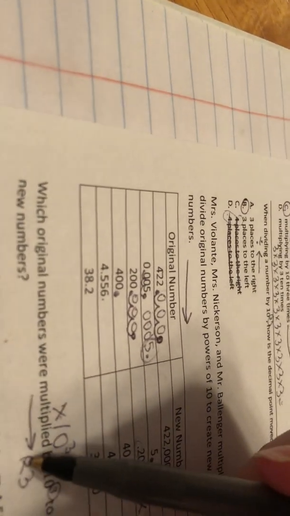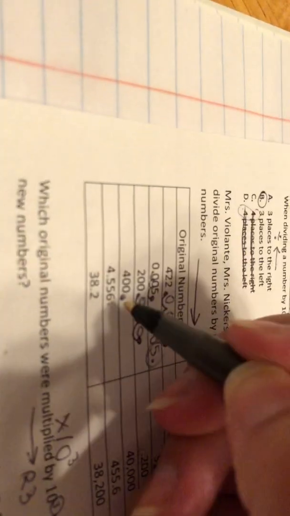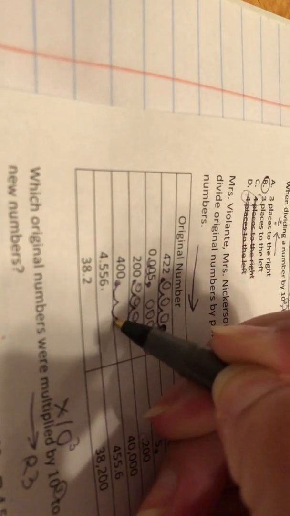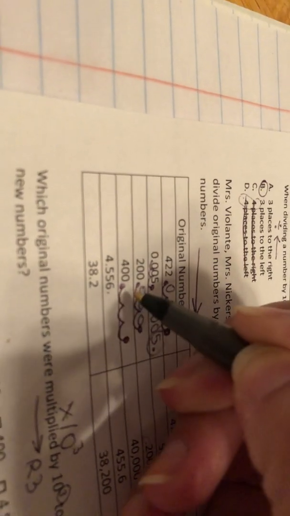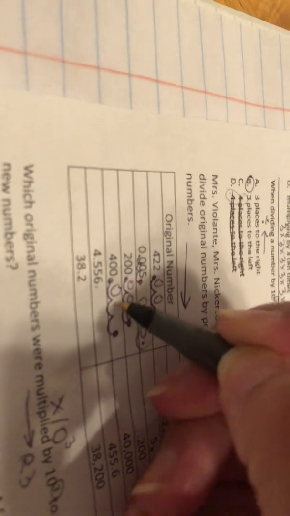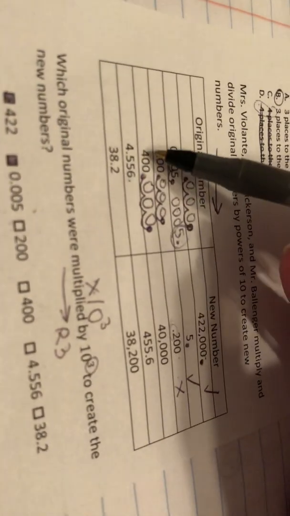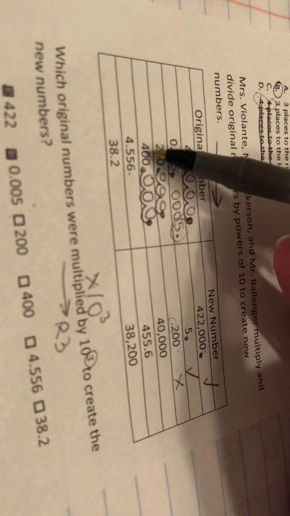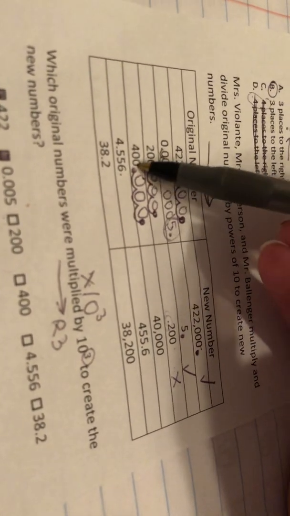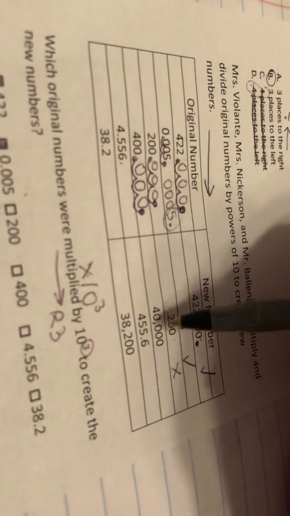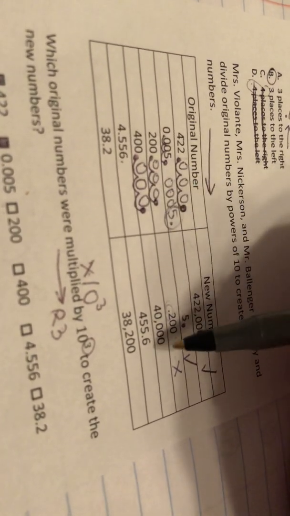400 is a whole number. No decimals. Stick it at the back. We are multiplying by 10 to the third. We're moving right 3 times. I'm picking this up and moving 1, 2, 3 times to the right. Extra loop, extra 0. Extra loop, extra 0. Extra loop, extra 0. And you see if they match. I have a 4 and a 4, a 0 and a 0, a 0 and a 0, a 0 and a 0, a 0 and a 0.